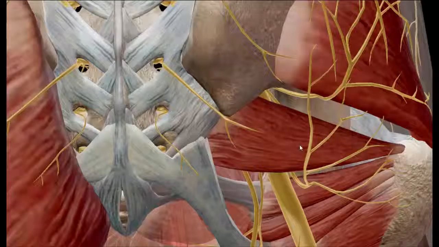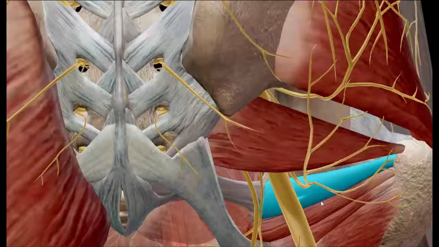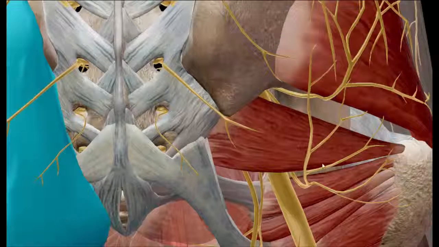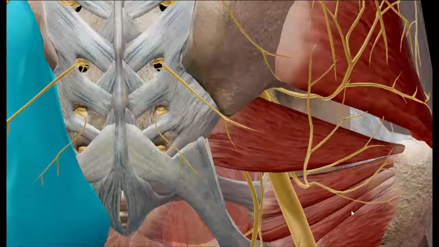So you would really want to work on these areas here, here, and of course the big muscle that's covering all this area. You would want to work on actually strengthening those so that they're no longer a weak spot, to avoid sciatica from returning.